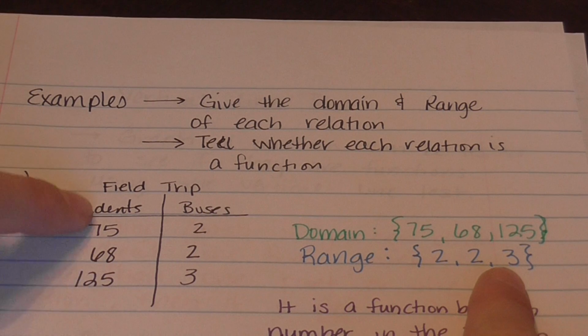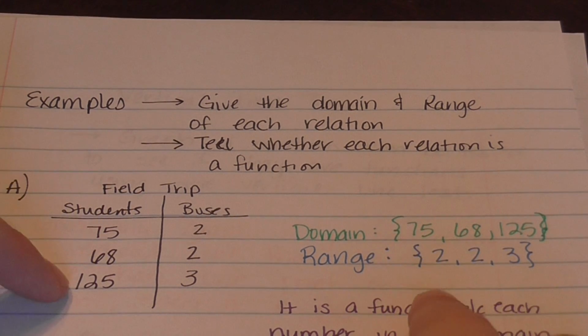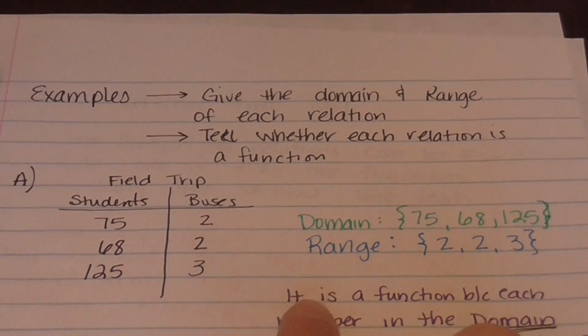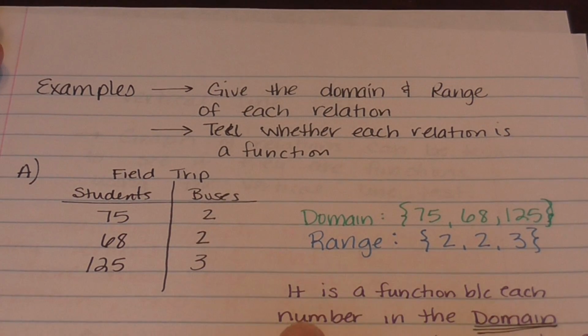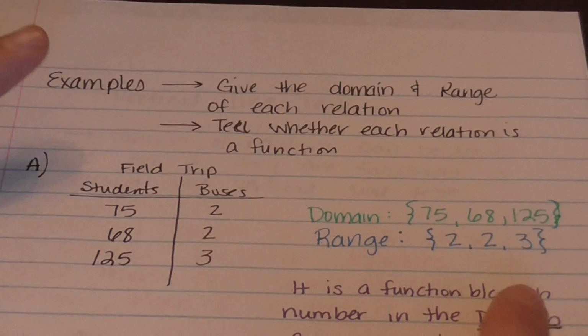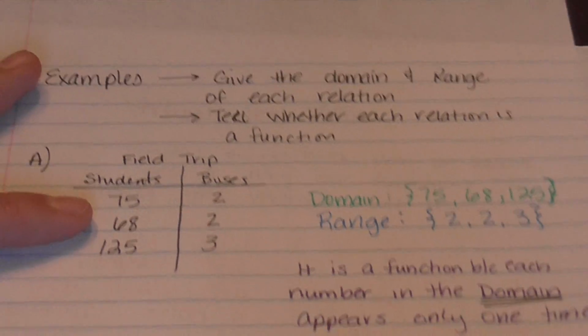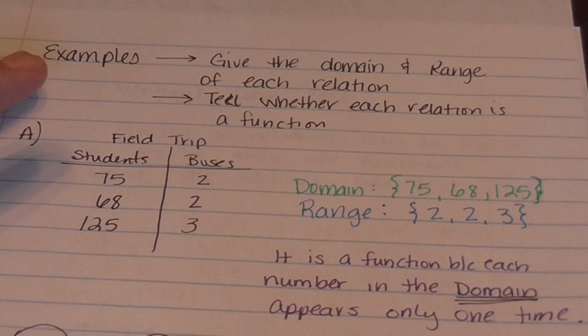So when you're looking at a chart or at a table, you're looking right through here and seeing, are there any two numbers that are repeated? And there are not. So this is a function because each number in the domain, or in the x values, appears only one time. And that's okay. So that one is a function.